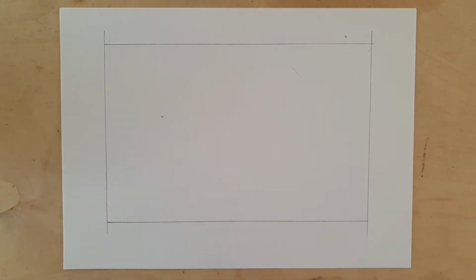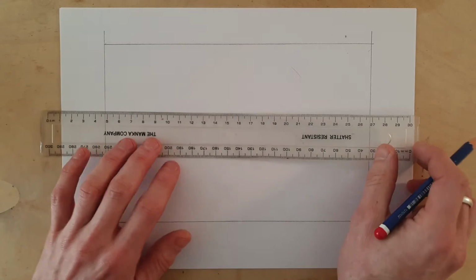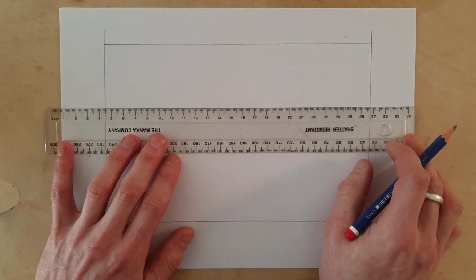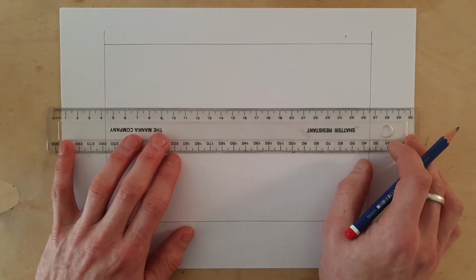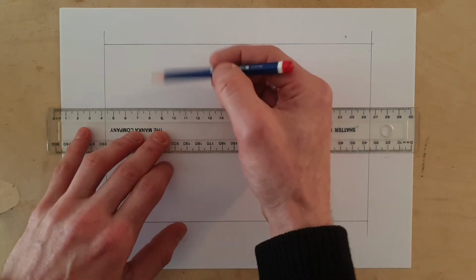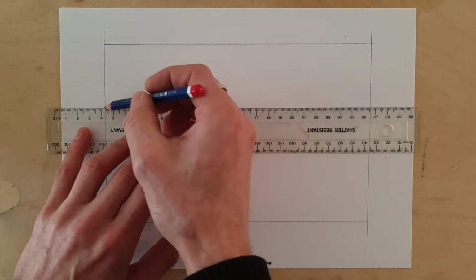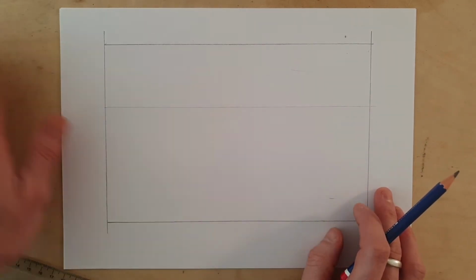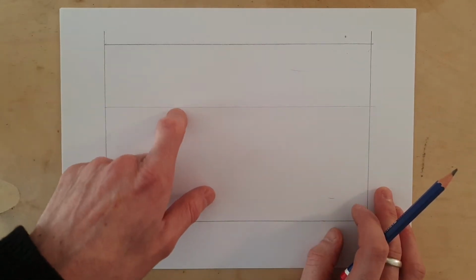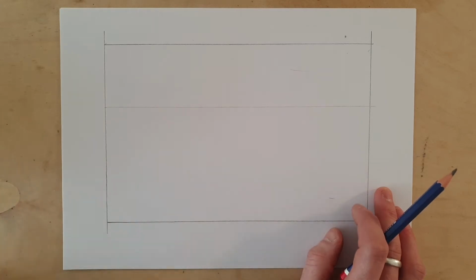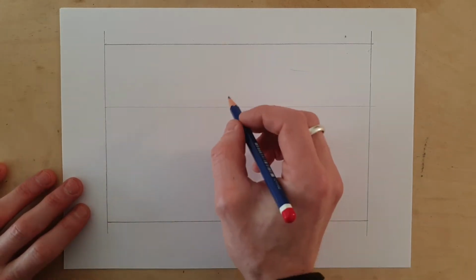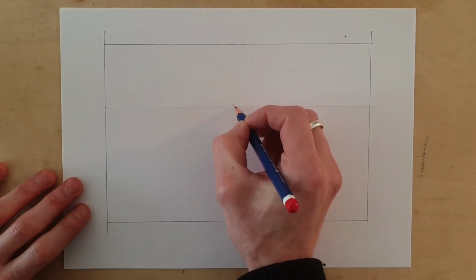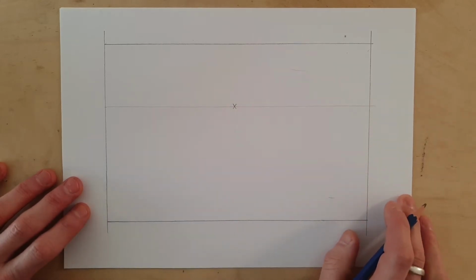Okay, so now what we want to do is we're going to put a horizon line into this space. It needs to run nice and parallel, so just double check that we've got even gaps. Do this nice and faint line there, and so that's to tell me where the horizon is. And next we're going to give ourselves a vanishing point. For this vanishing point, put it in the center there.